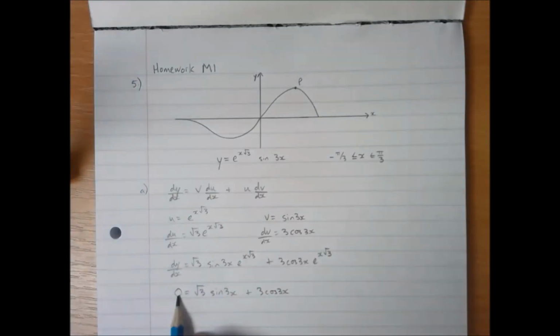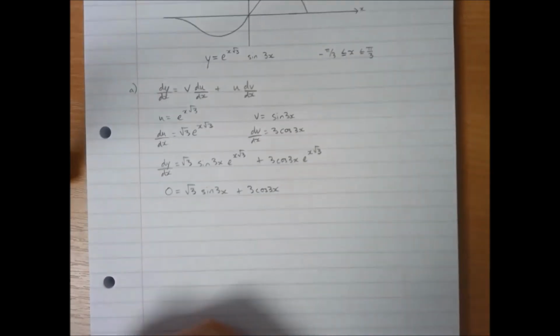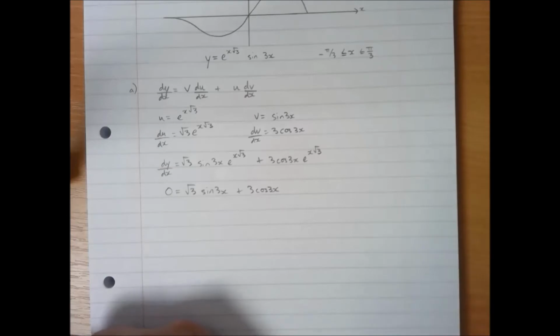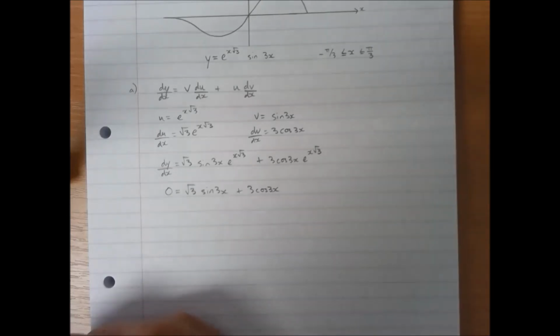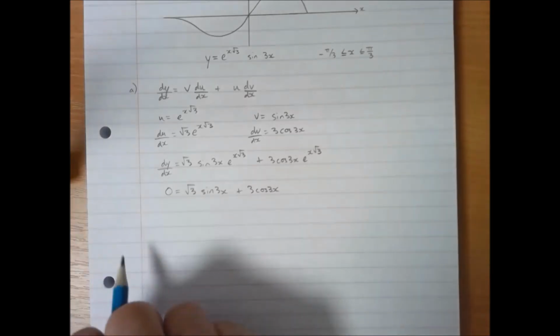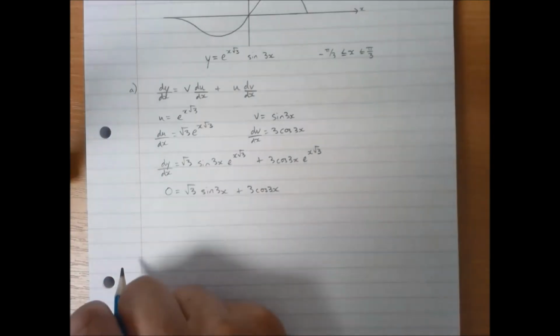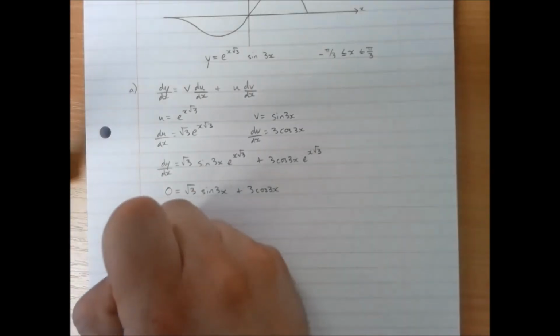Now, if this value here was anything other than 0, I would be needing to use some of my trig rules like r cos x minus alpha or r sine x plus alpha to rewrite this problem and be able to solve it. Because it is set equal to 0, I can just rearrange it, get my cos terms on one side, my sine terms on the other, and work from there.